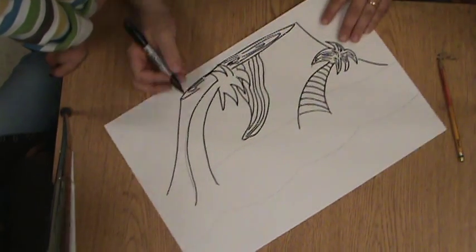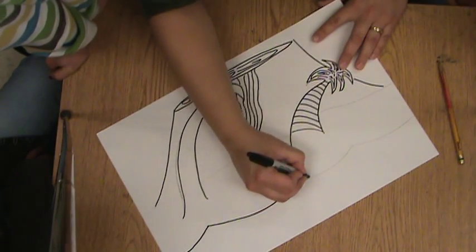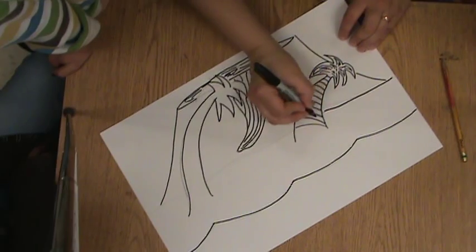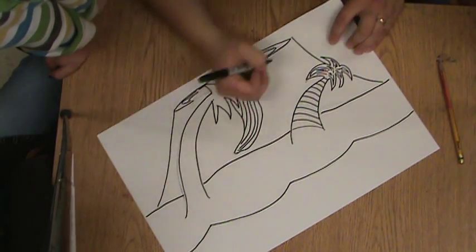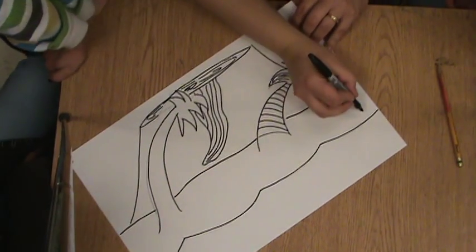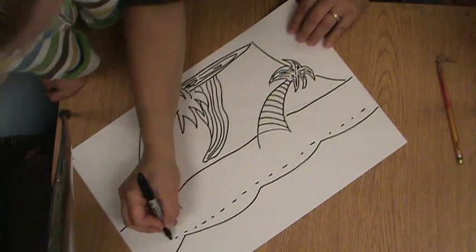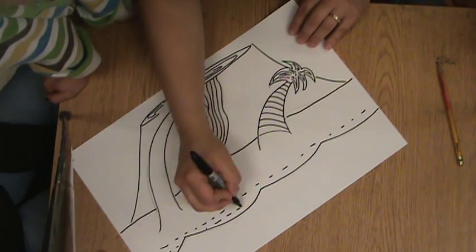Okay, now for my ocean, I would do different lines for my ocean. For my beach, I might do something completely different. Like for my beach, I might just do little dash lines. And I would fill my whole beach up with these little dash lines.